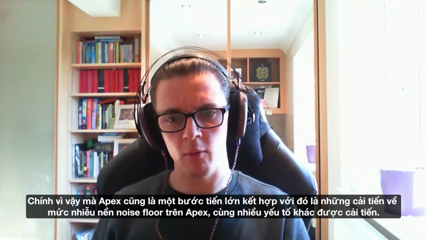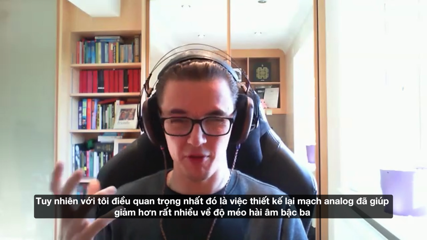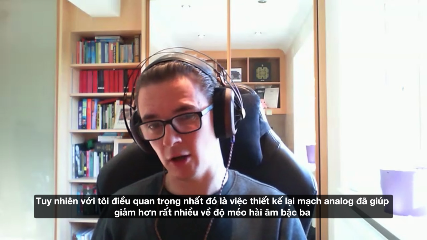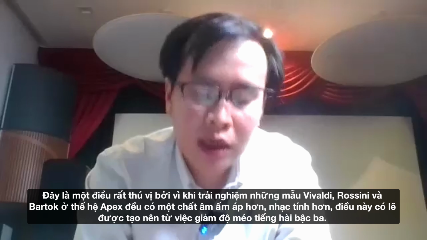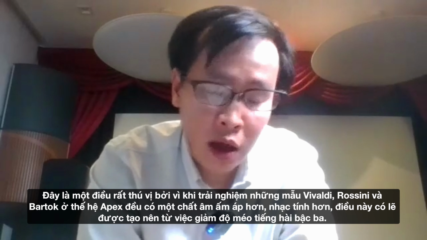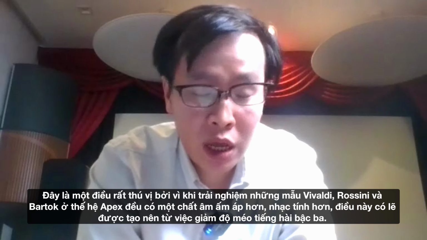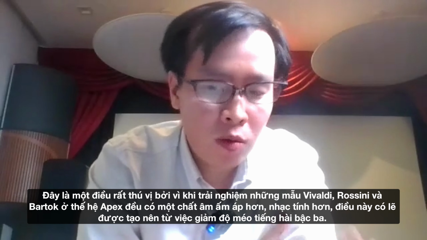And then combine that with, we have a lower noise floor with Apex, and there's a lot of other improvements as well. But the big key one for me with this reworked analog output stage is that lower third harmonic distortion. I think so, yeah, because especially for even experience throughout the line with Vivaldi Apex or Rossini Apex and the Bartok Apex I have reviewed, I think the sound is much warmer, more musical.